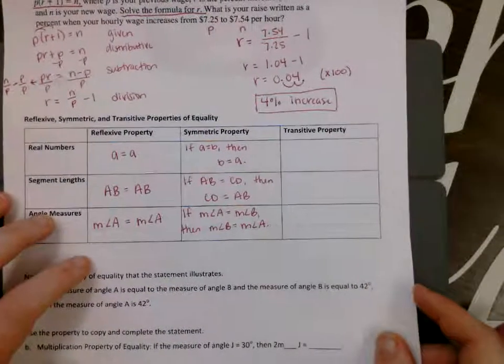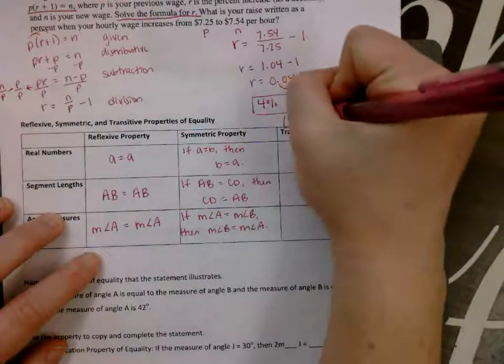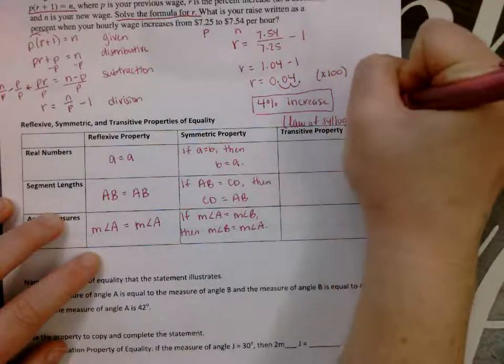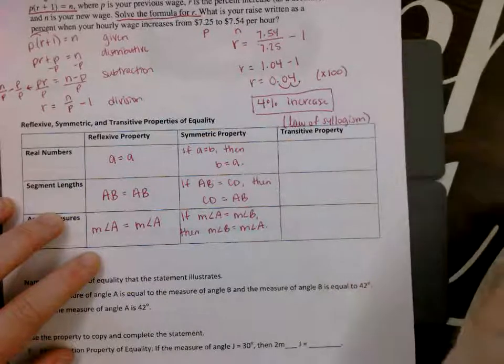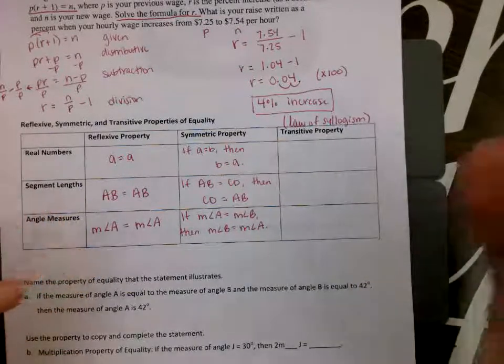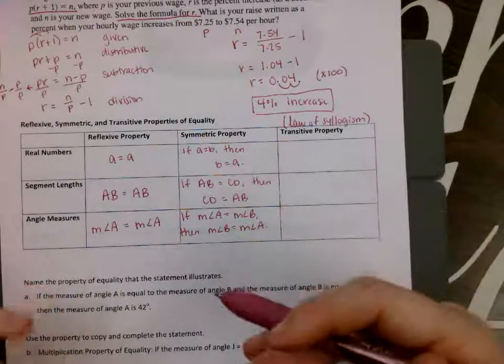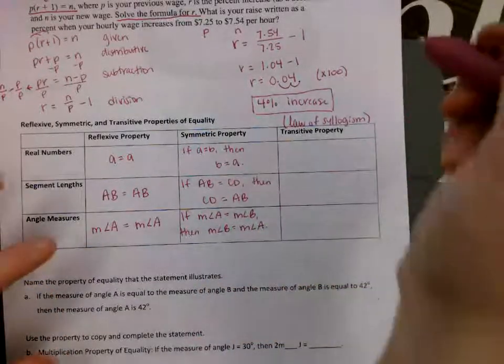Okay, for the transitive property, I kind of like to think about the law of syllogism. The reason I say that is that something's going to repeat itself and you're going to get rid of it and stick the other two together, kind of like what we did with the law of syllogism.